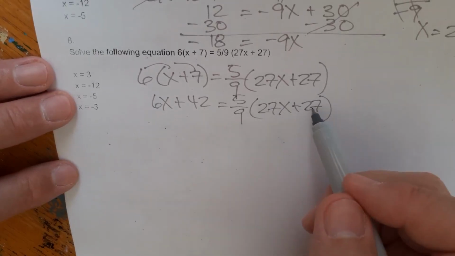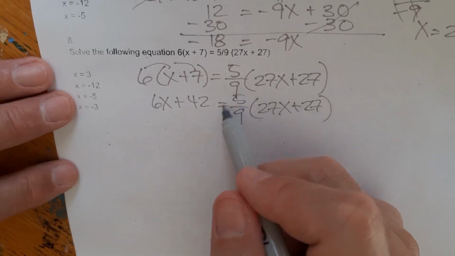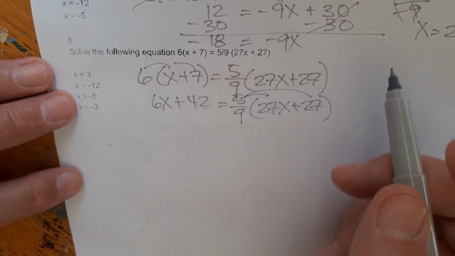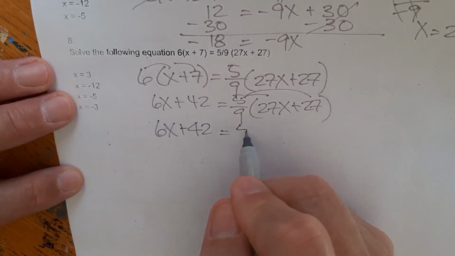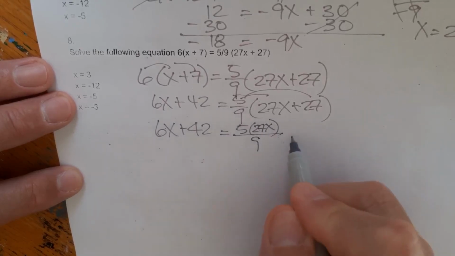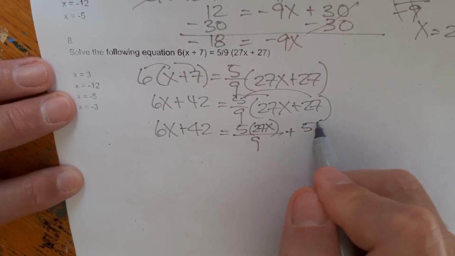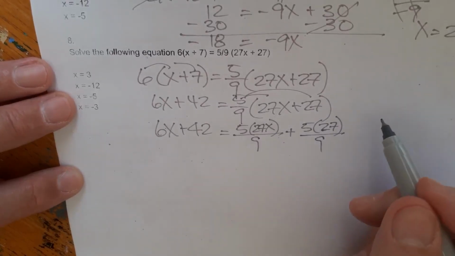The 9 divides into both of these 27s, right? So I'd be tempted to not multiply through by 9, but just multiply through by this one across both, and let's see if we can get them to cancel out. So you've got a 5 times 27x over 9 plus a 5 times 27 over 9.